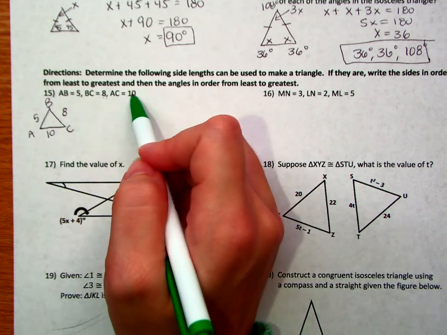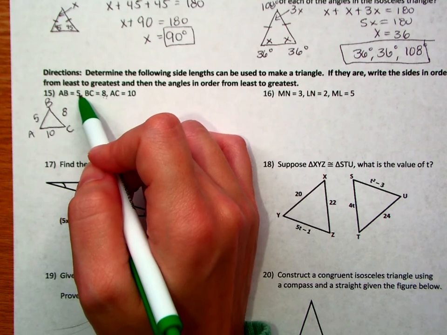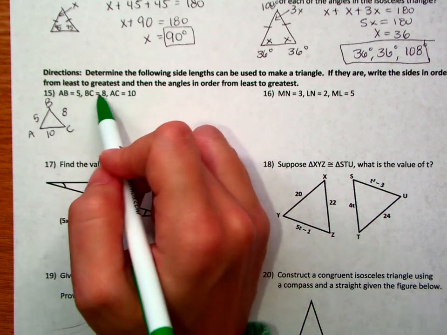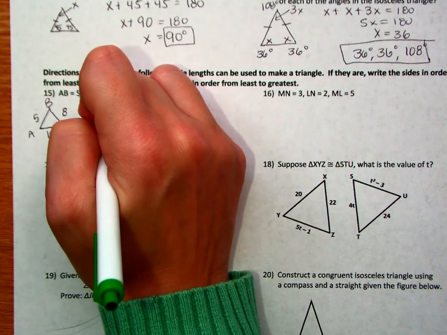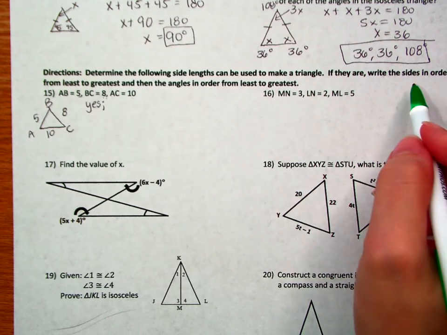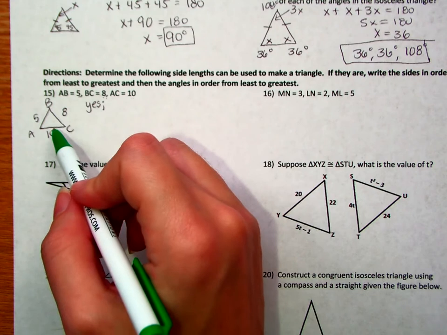So is 5 plus 8 larger than 10? Yes. Is 8 plus 10 larger than 5? Yes. Is 5 plus 10 larger than 8? Yes. So the first part of the answer is yes, these can be used to make a triangle. And then if they can make a triangle, we're supposed to write the sides in order from least to greatest.